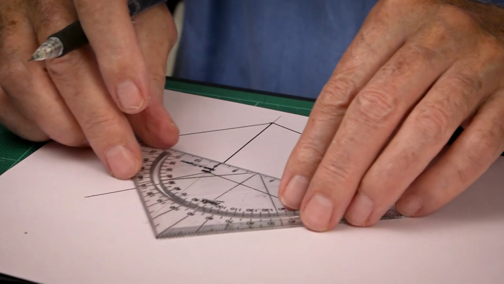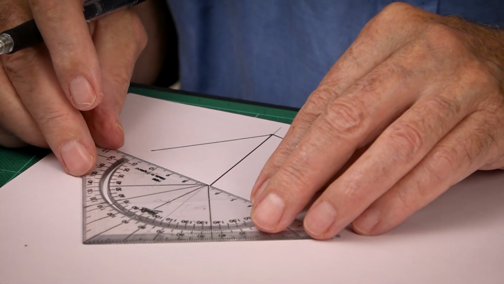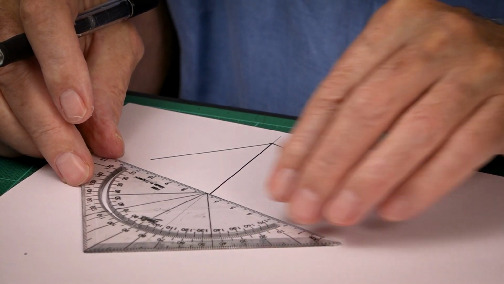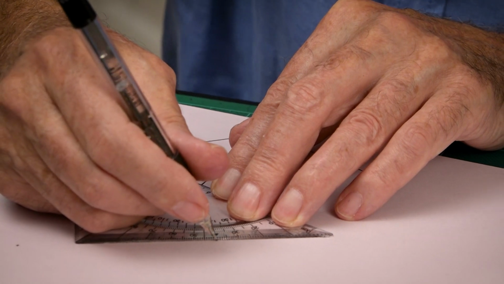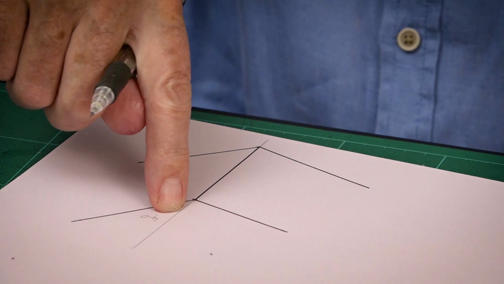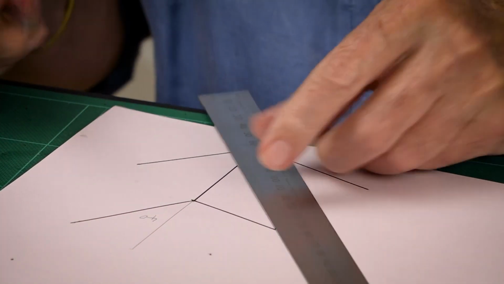We now measure 40 degrees off this other crease. So we come 40 degrees off, and that's just there. That is going to be the next spine. So we don't score this bit that we initially marked, we score that bit.